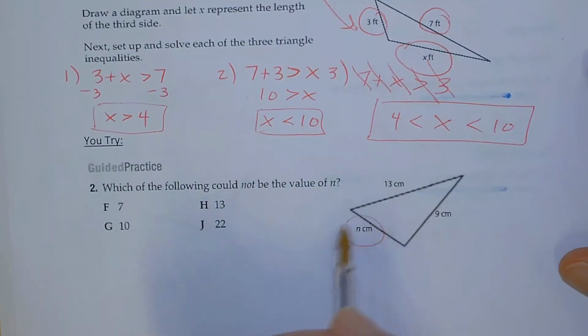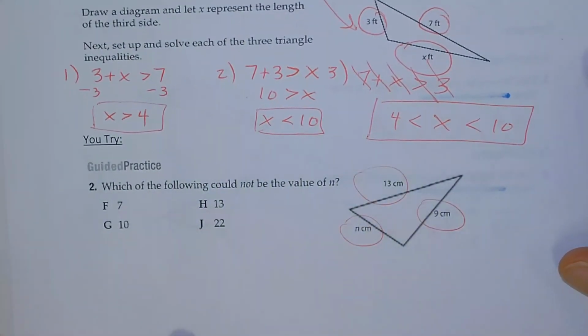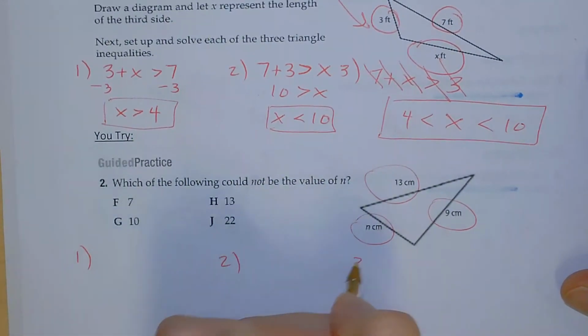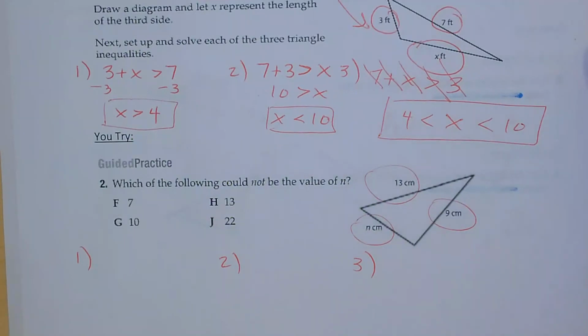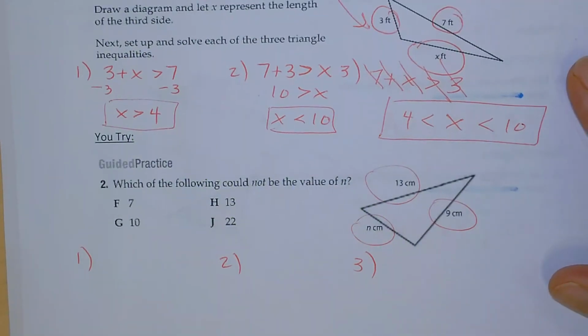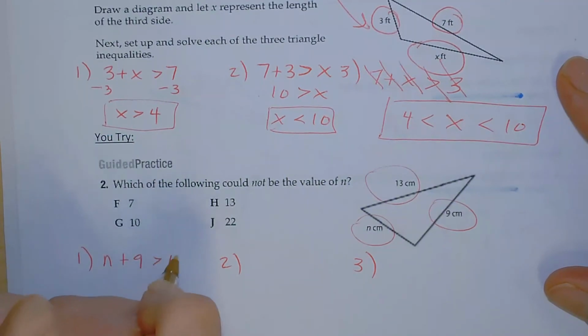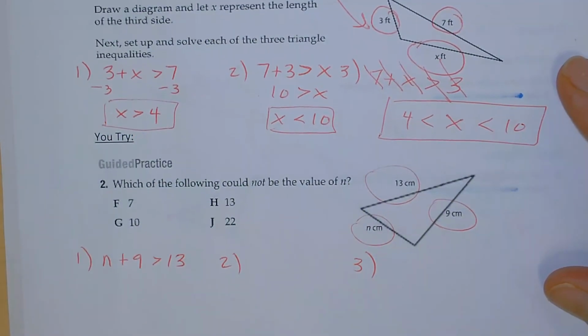Okay, so I have 3 sides of a triangle, and I don't know which one's my biggest, or my smallest, or my medium. So I'm going to make 3 inequalities, and I'm going to solve them to figure out what the range of values needs to be. The first one is going to be n plus 9 is greater than 13. I know that has to be true because the theorem says any two sides of a triangle have to add up to be greater than the third.